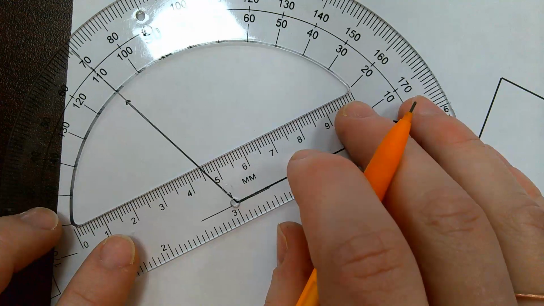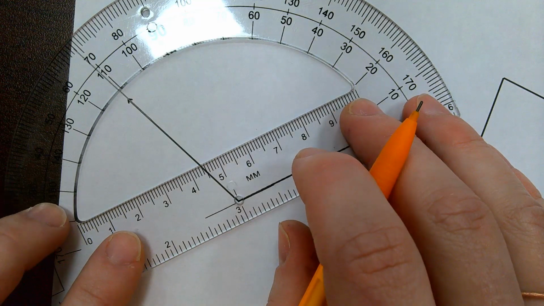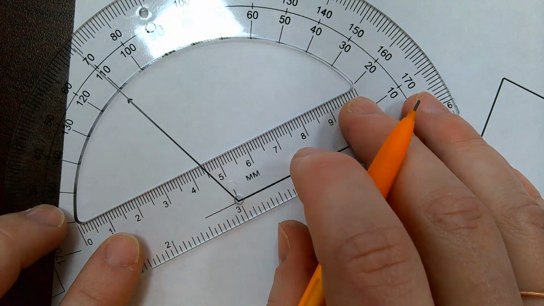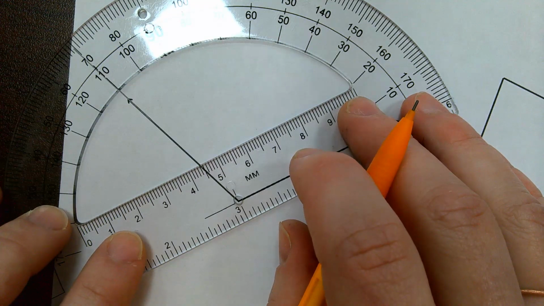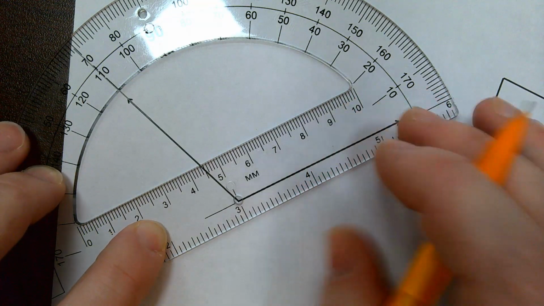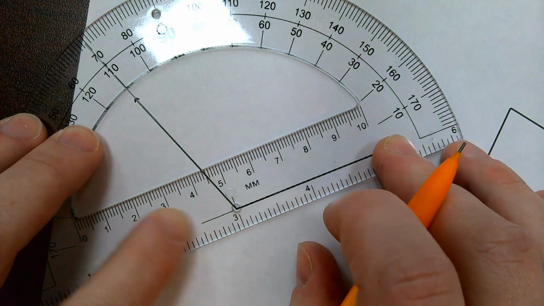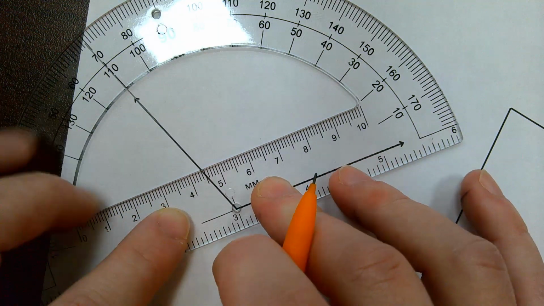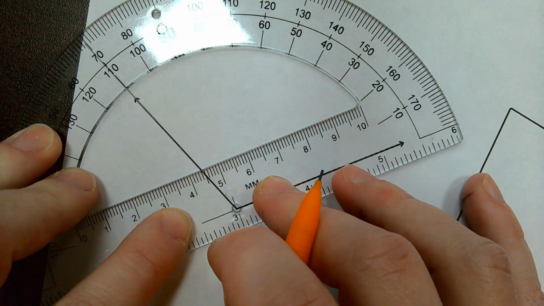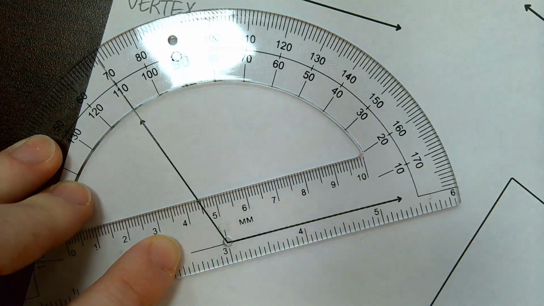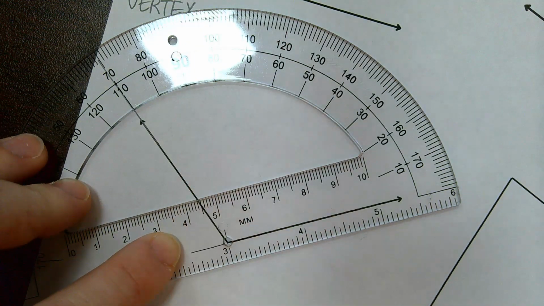What are you guys getting as the measure for this angle? 70. About 70? Anybody get something different? I used the wrong number, but yeah, 70. I put 110. Ooh, 110, 70. I'm hearing a couple different answers. Well, I used the ones we weren't supposed to, so I'm not 110, but it's supposed to be 70. So let's talk about it. Is this 110 or is it 70?